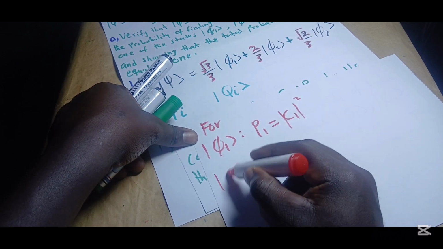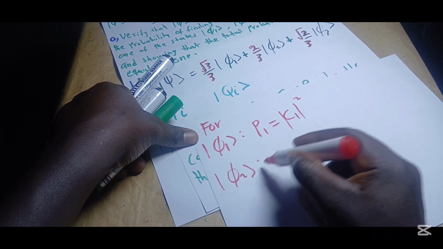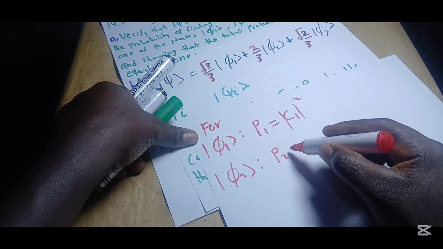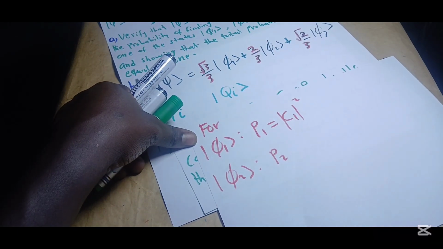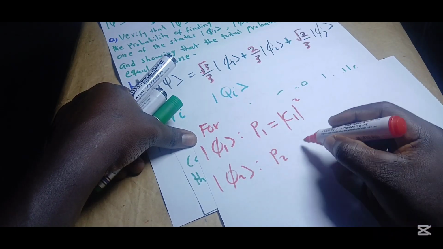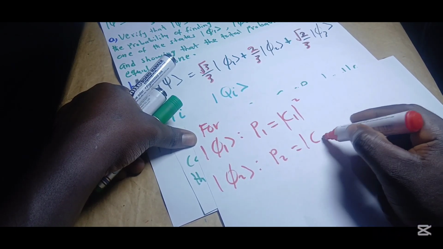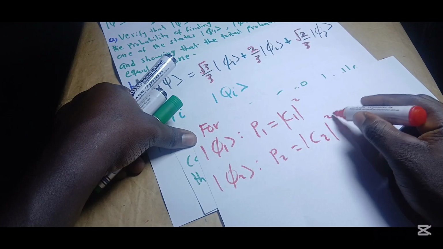And the same thing happens for phi 2: P2, the probability of finding the system in phi 2, would be equal to the absolute value of each coefficient squared.